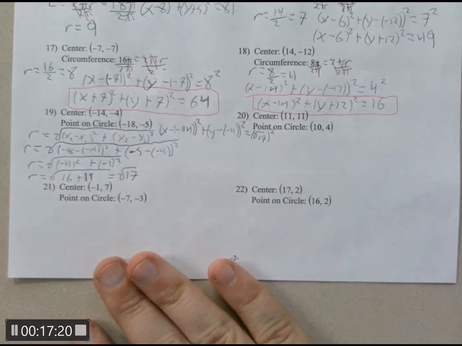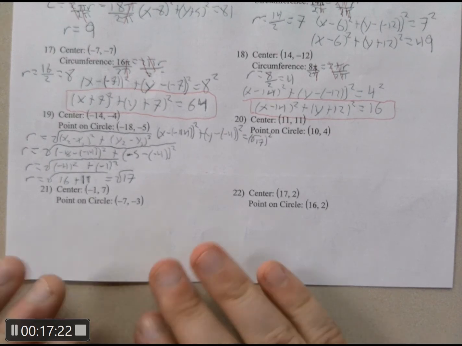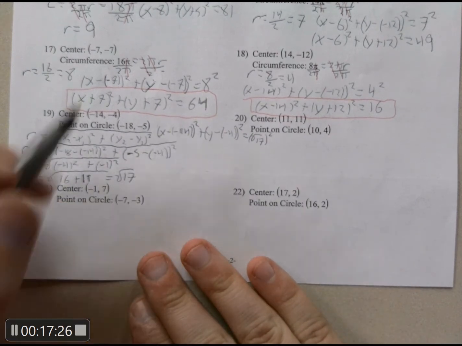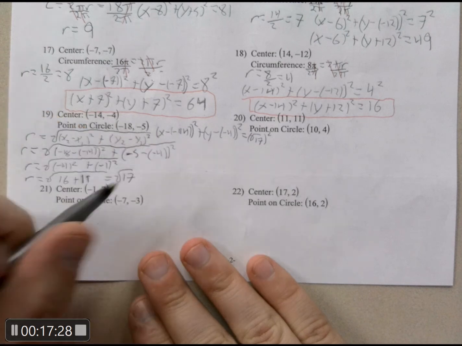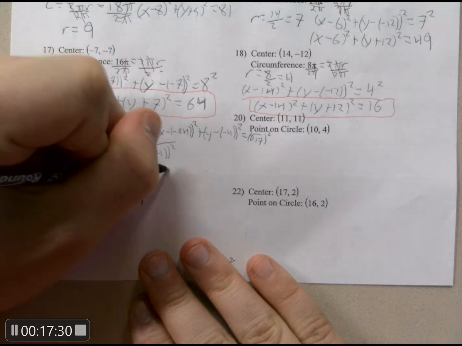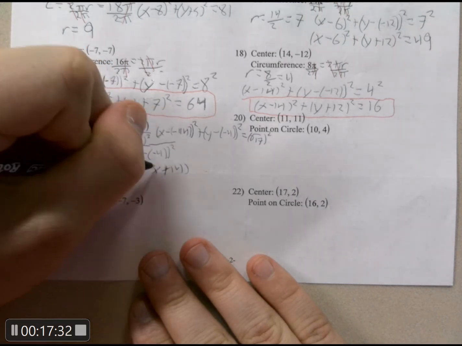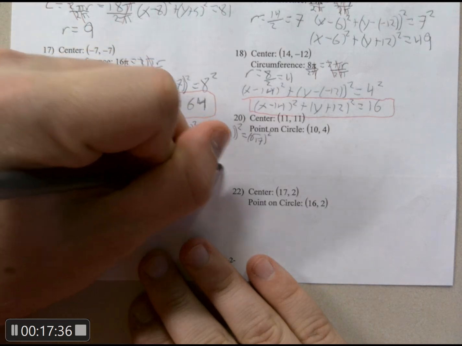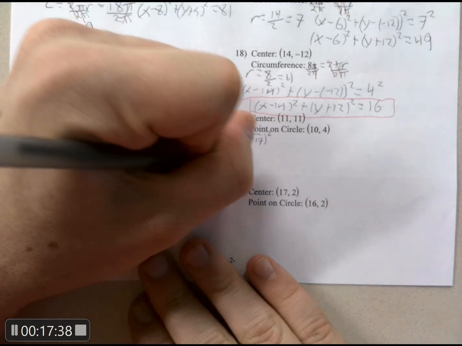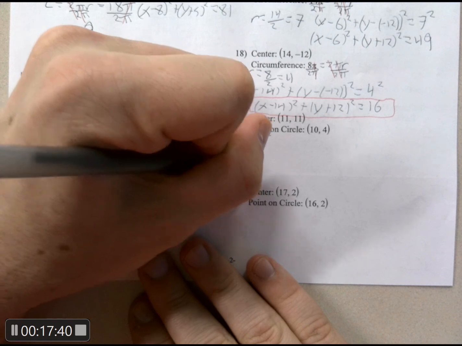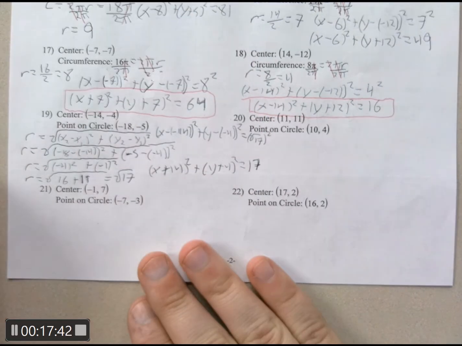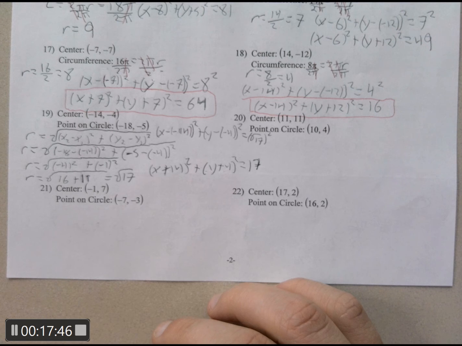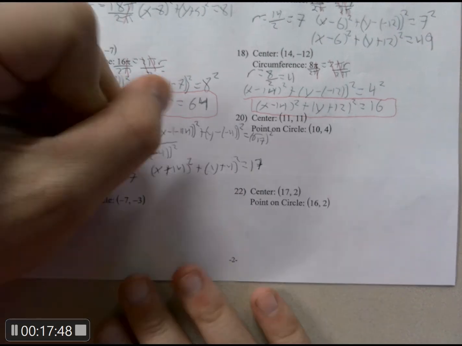I'm bleeding over the other problem a little bit, but we'll be all right. So then we just simplify. I'm going to come down here to simplify. So minus negative 14 becomes plus 14. So x plus 14 squared plus y plus 4 squared equals radical 17 squared. It's just going to be 17. And that is our answer. Got my handy red pen.